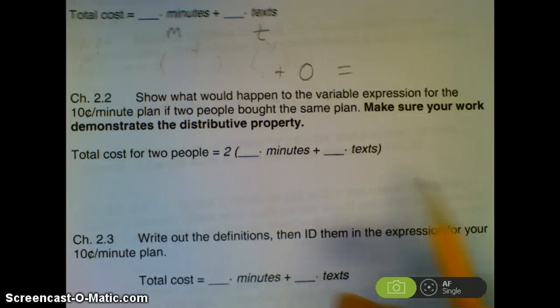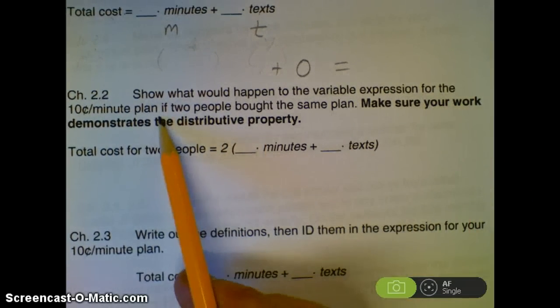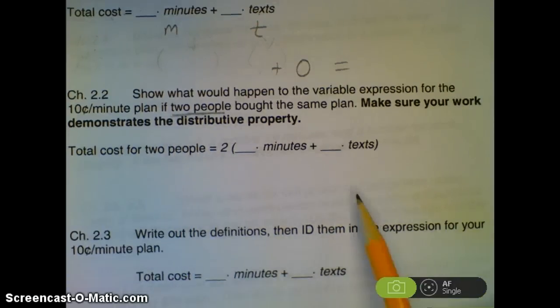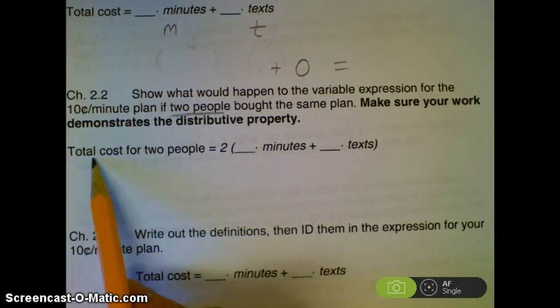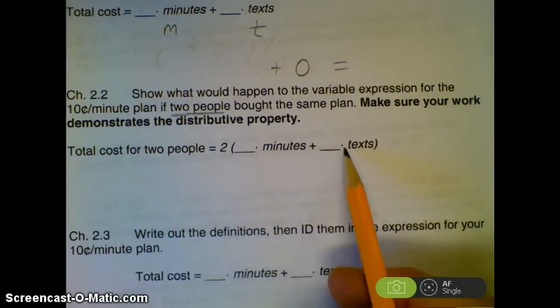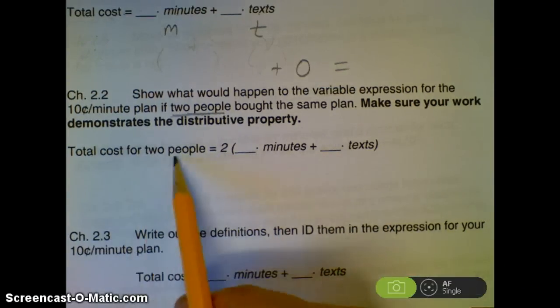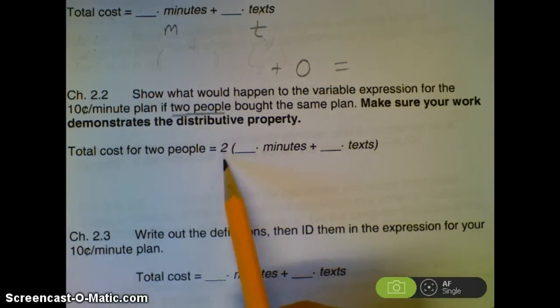The Chapter 2, Section 2 activity. Show what would happen to the variable expression for the 10-cent a minute plan if 2 people bought it. So now you're taking the total cost for 2 people equals 2 times that variable expression you wrote. You've got to show that you are using the distributive property.